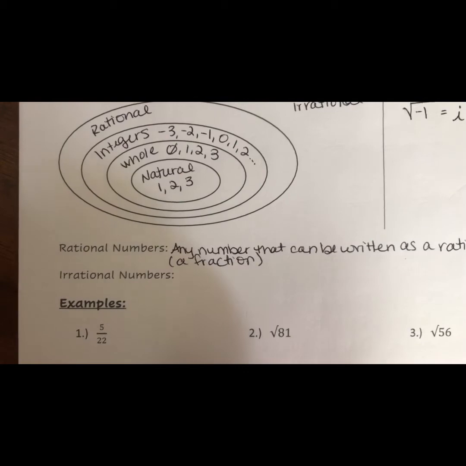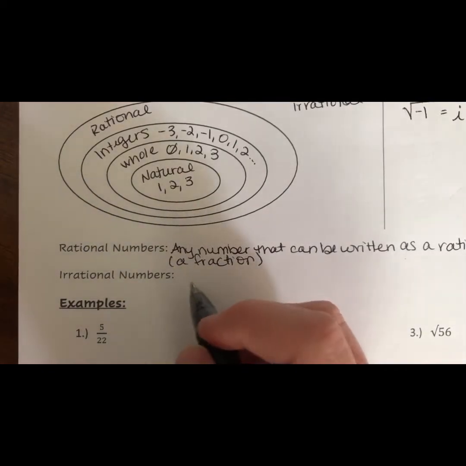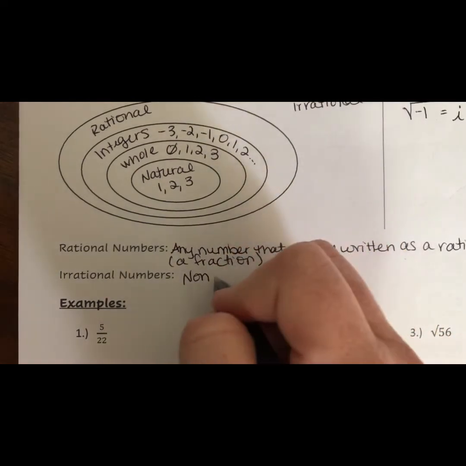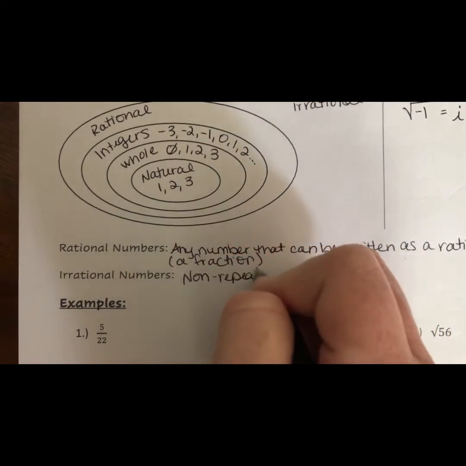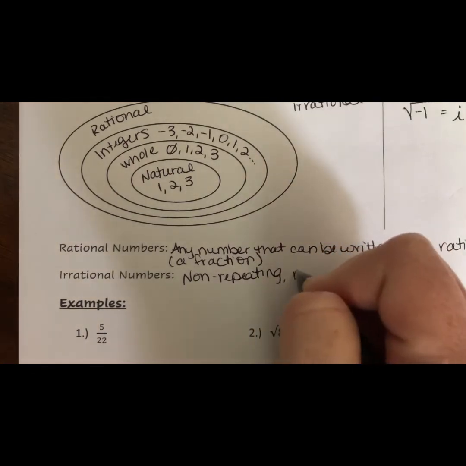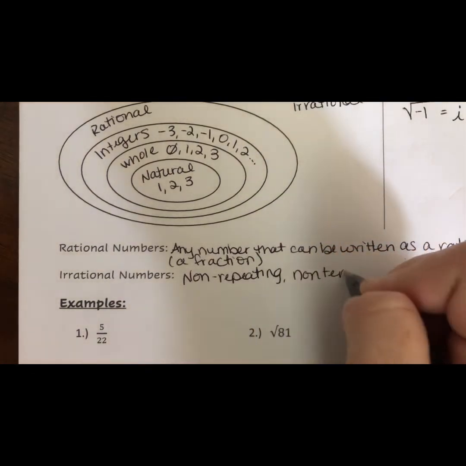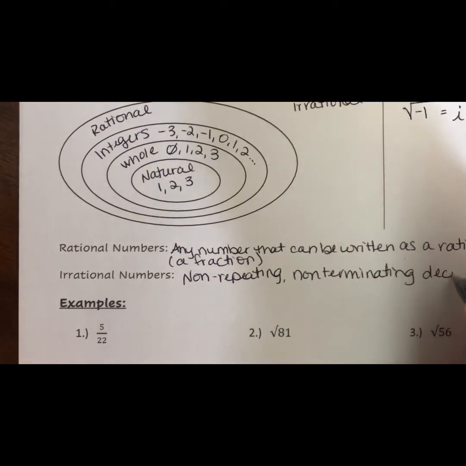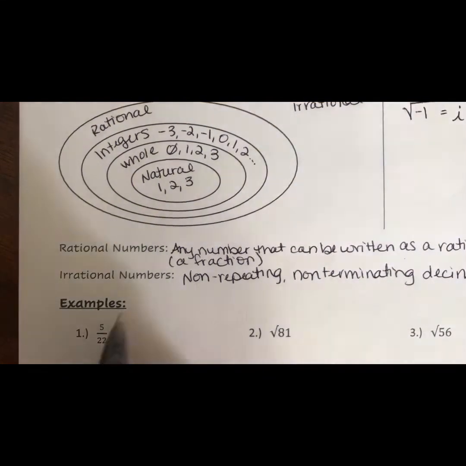So irrational numbers are decimals that are non-repeating and non-terminating. And I'll show you what that means. It's not as hard as it sounds. Non-repeating, non-terminating decimals are irrational numbers.